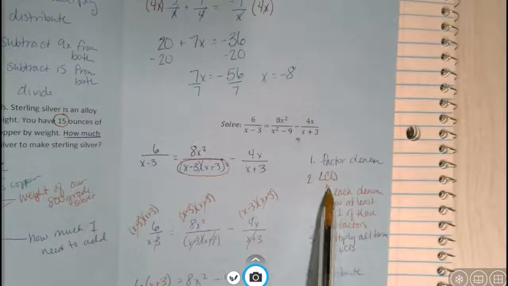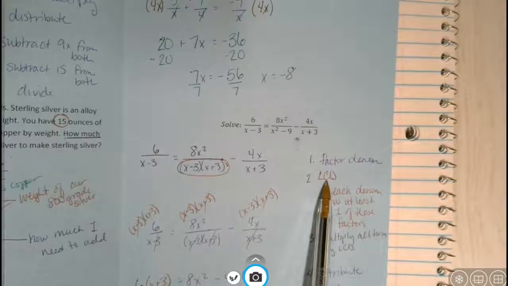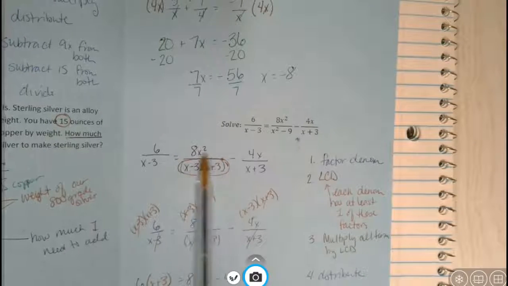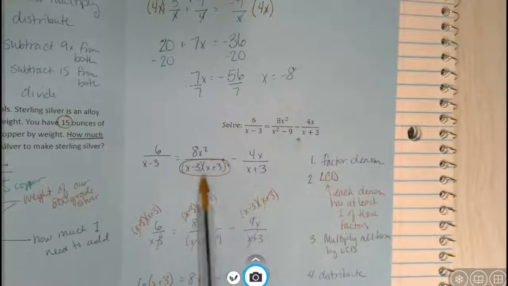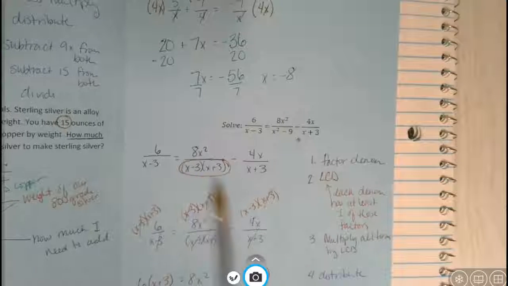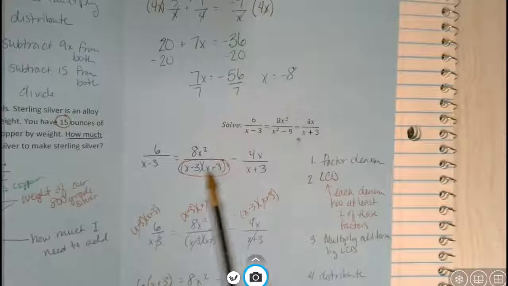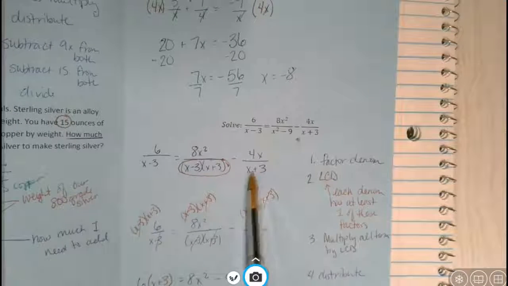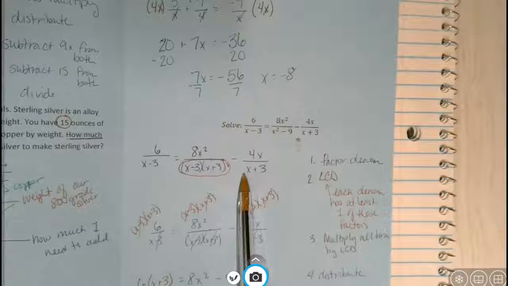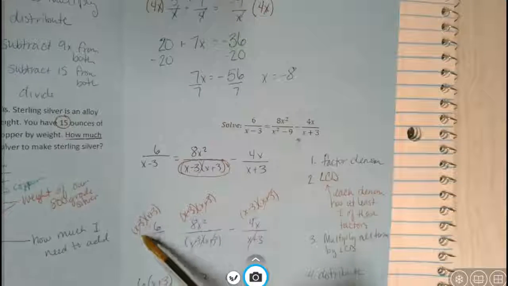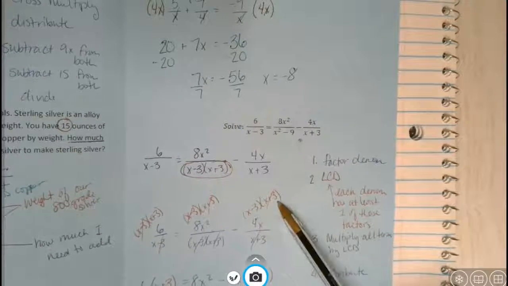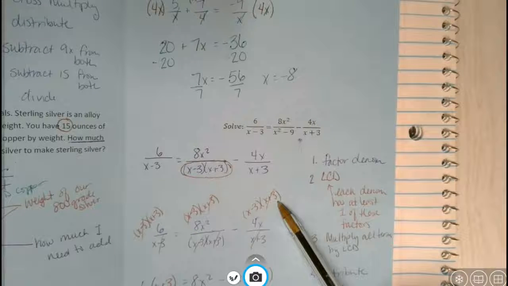Then I want to find my lowest common denominator. I see that my lowest common denominator is going to be this x minus 3 times x plus 3. I know that because each denominator is included in this. This x plus 3 is already included in this, so I don't need to multiply it out again. Then I multiply every single term in my whole equation by that lowest common denominator.